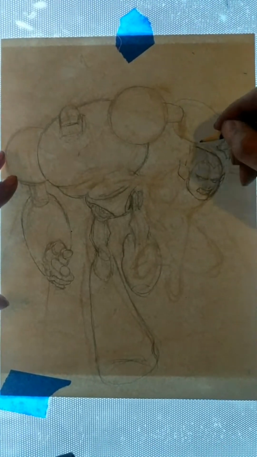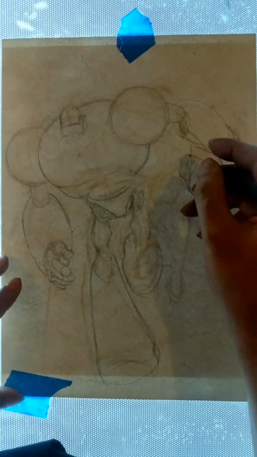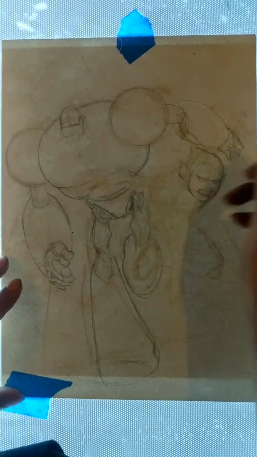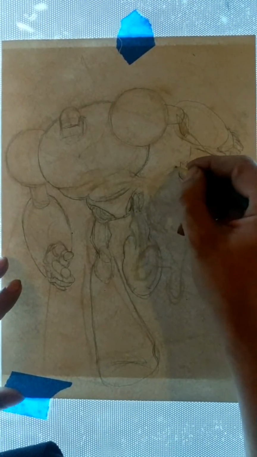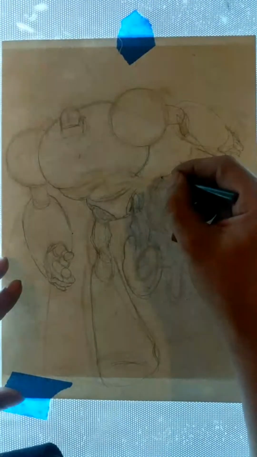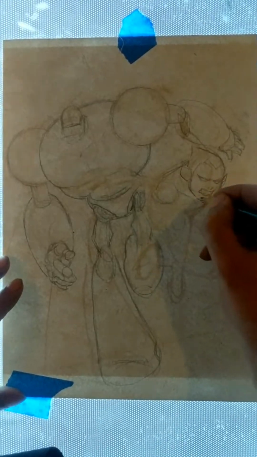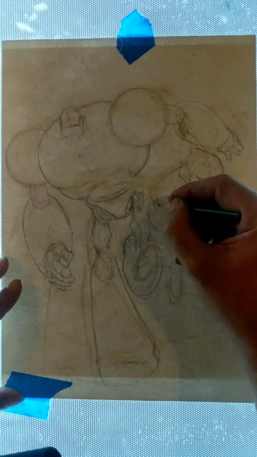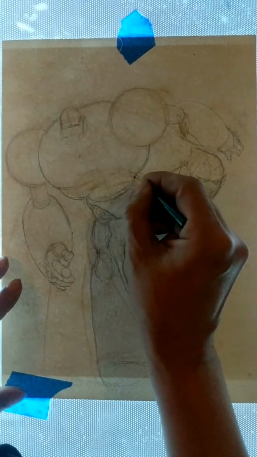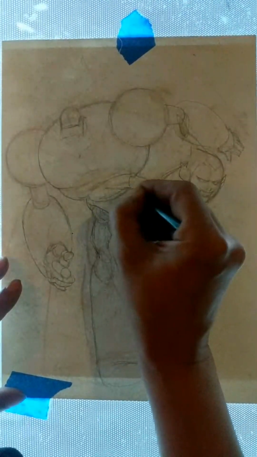She's got another hand, I think it's right here. So keep that in mind. This is the arm here.